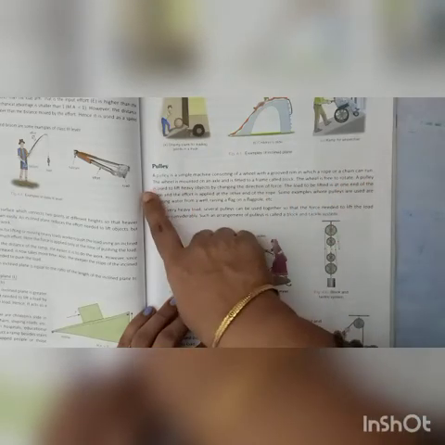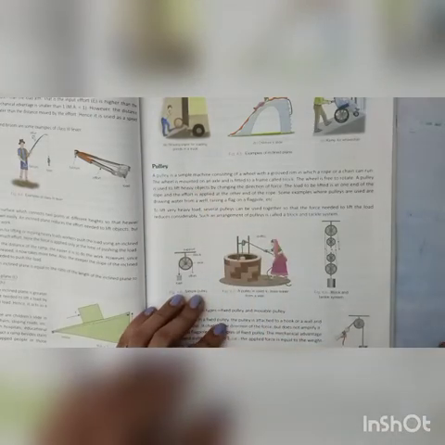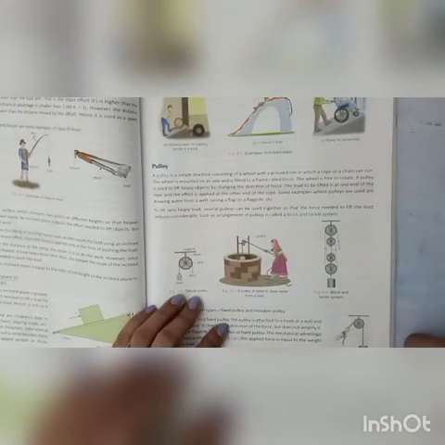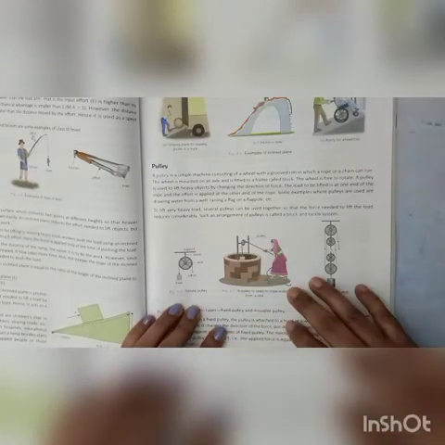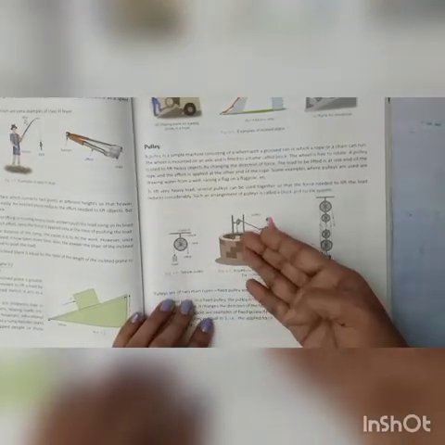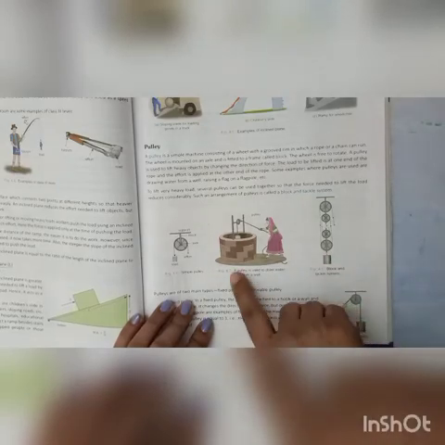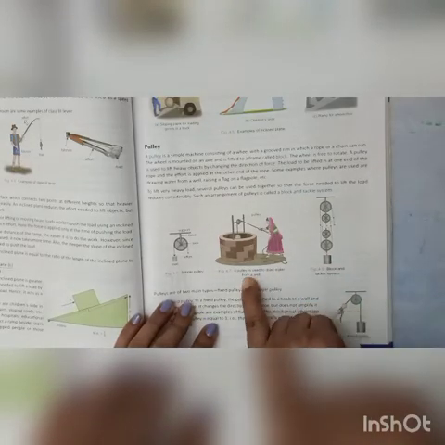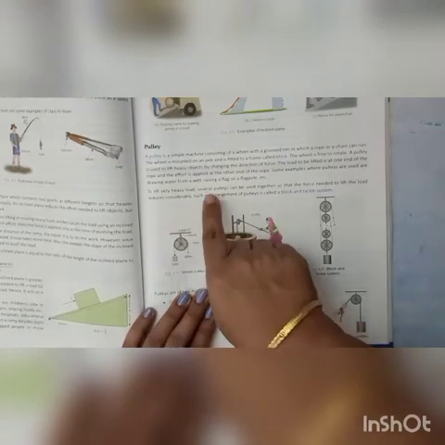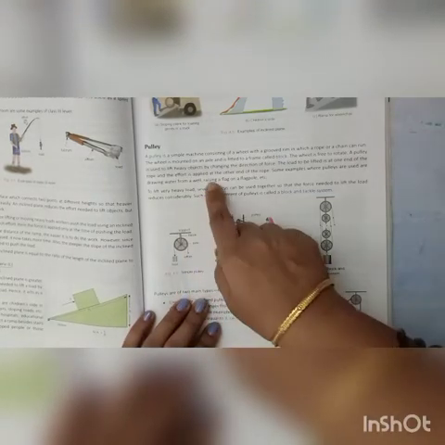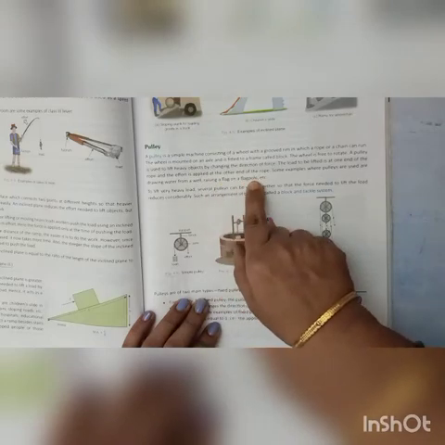Okay, a pulley is used to lift heavy objects by changing the direction of force. So you can easily have the picture of your pulley. The pulley is used to draw water from a well. Okay, now you can also see the pulley for raising a flag on a flag pole.